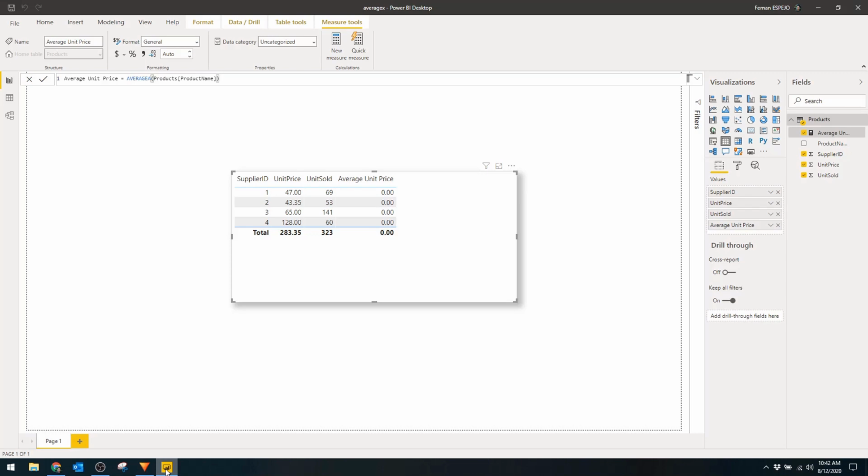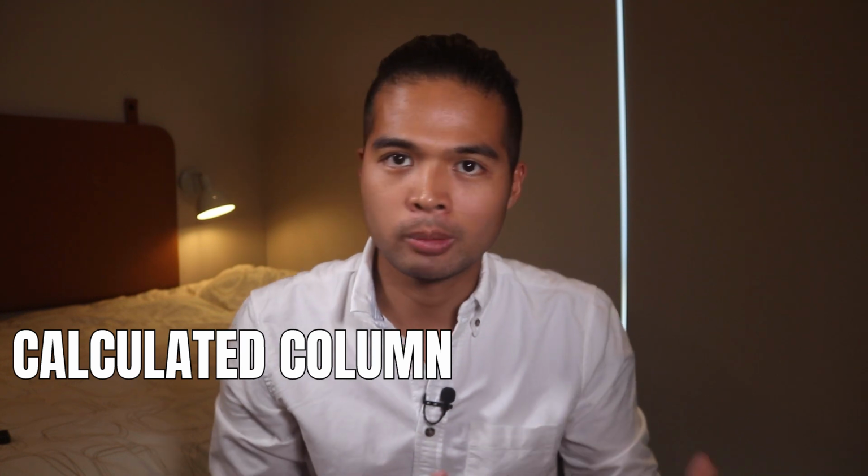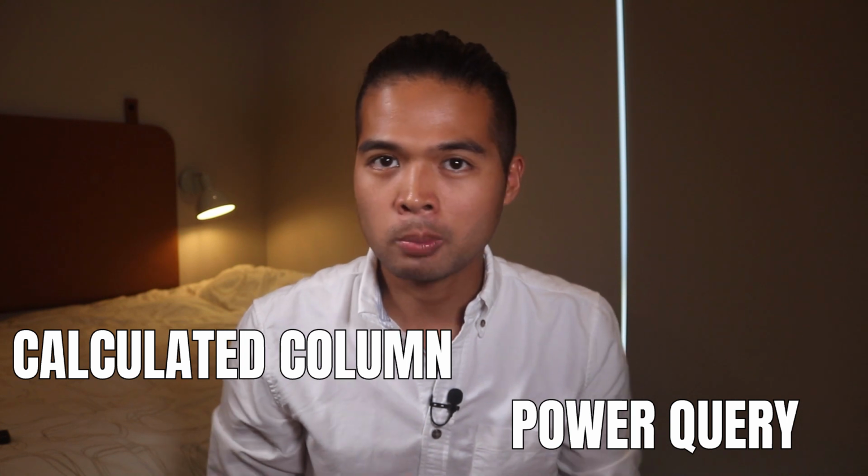So let's go back to our product scenario. Let's say you need to create a measure that calculates your average profit. Now you calculate the profit by multiplying your unit price to units sold, then averaging the results of that. Now you can do this in many different ways. You can create a calculated column to multiply the unit price against units sold, or maybe you can add it as a step in your Power Query.